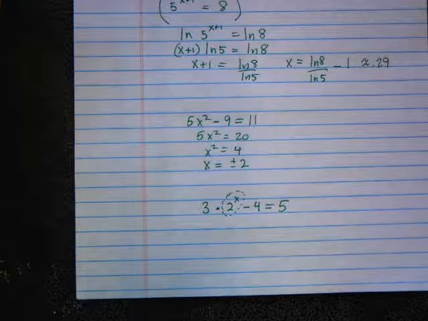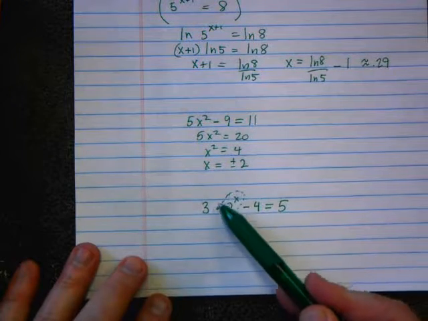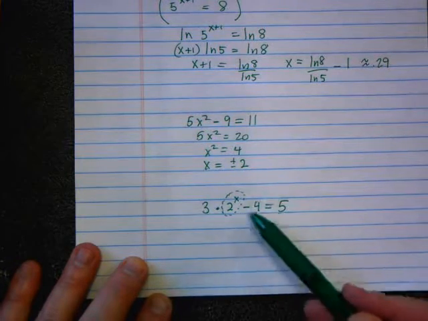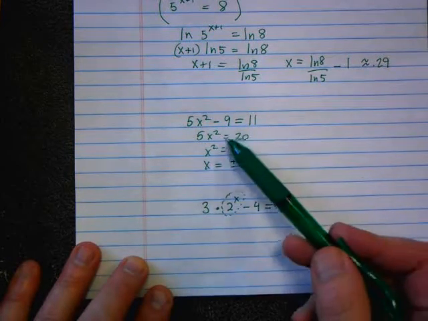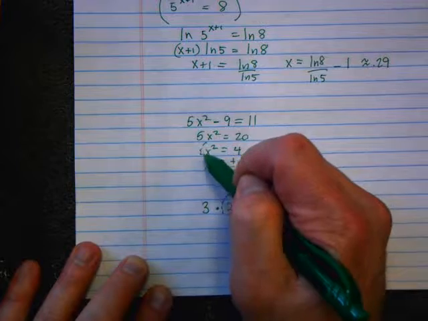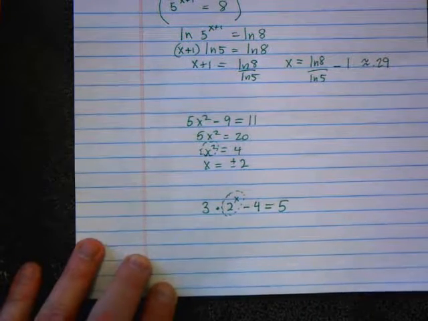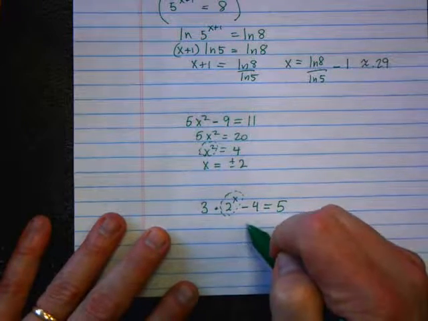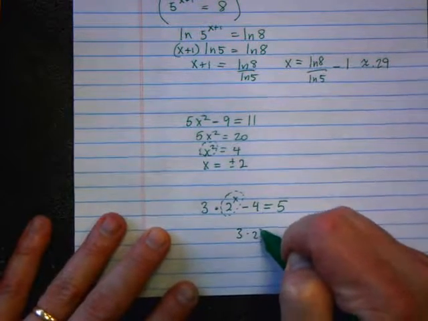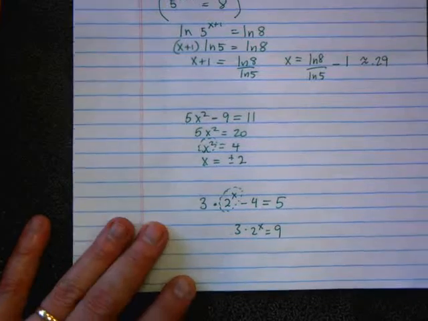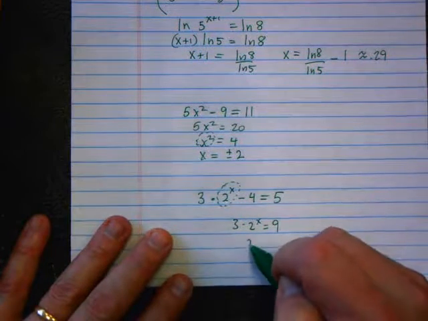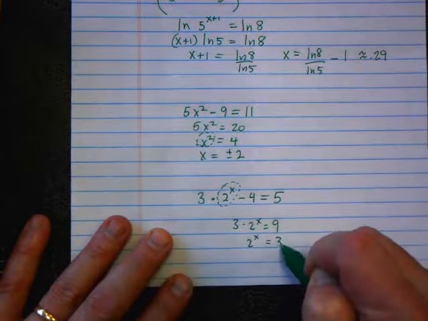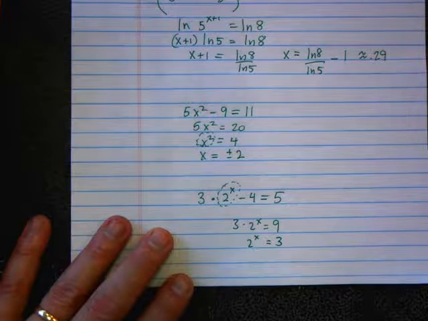Before you can do a logarithm, you need to get this piece all by itself first, just like before we could do square root. So how would you get that piece all by itself? Add the 4. So 3 times 2 to the x is 9. Divide by 3, 2 to the x is 3. And now you can do a logarithm.